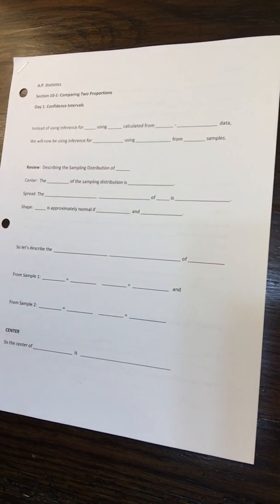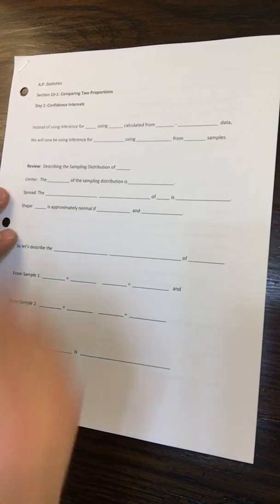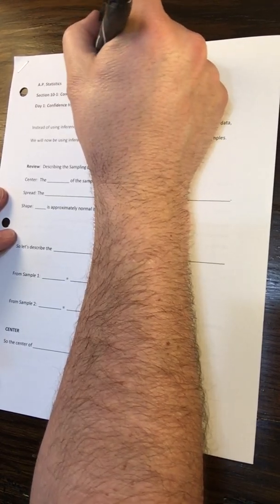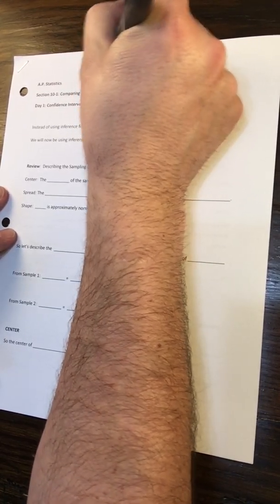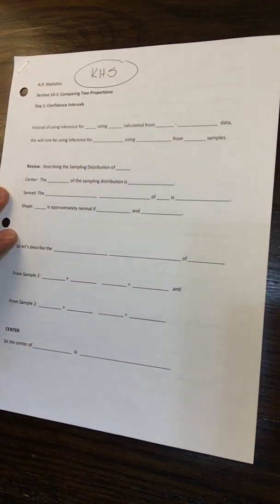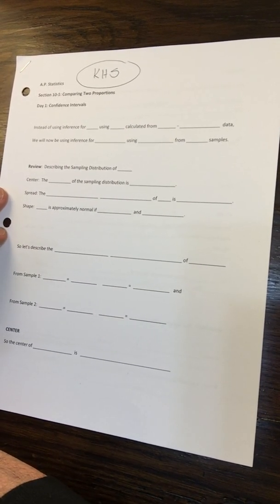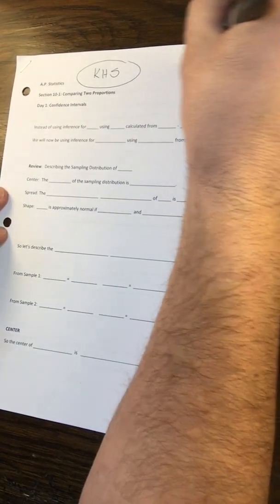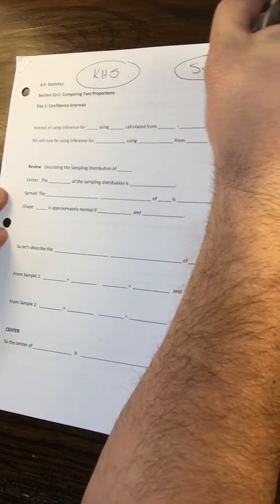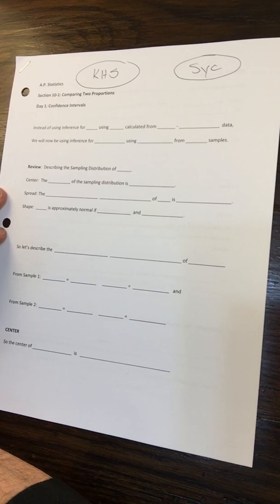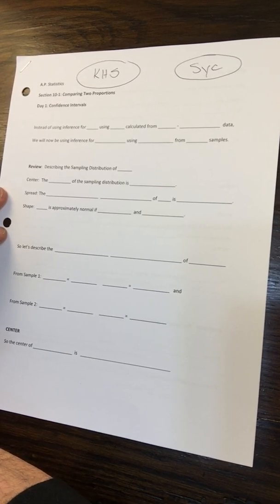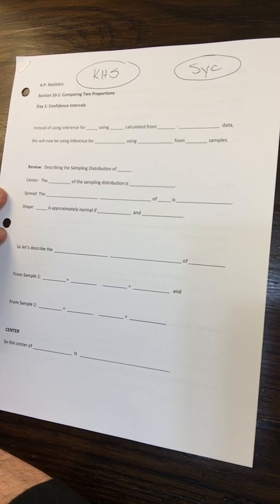AP Statistics, we're starting chapter 10 today, and now it's going to be on two sample data. Imagine this. I've given this kind of example before, I'm sure, but we want to take a guess at not just the intelligence with IQ scores of the very fine Keeneland High School students, but also the losers over there in Sycamore. You see what I mean? Like, there's no way they're smarter than us. So I can't just take a random sample of Keeneland and Sycamore kids and try and figure that out. That doesn't make any sense.